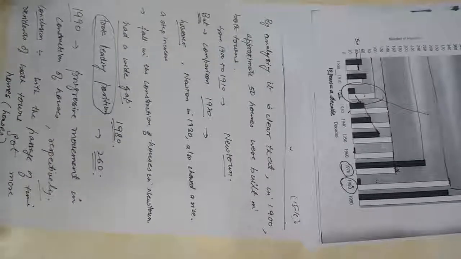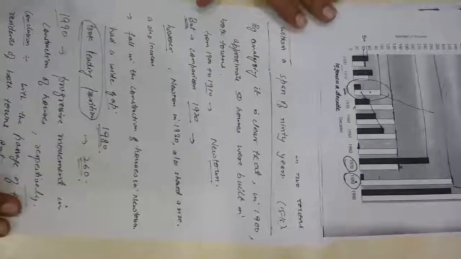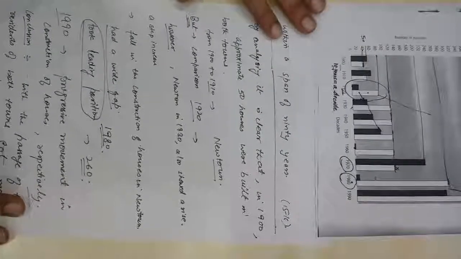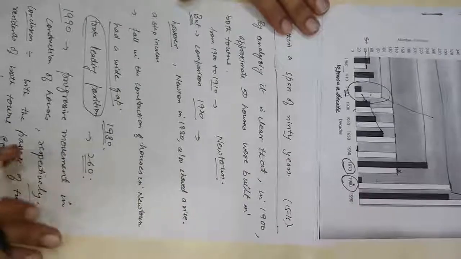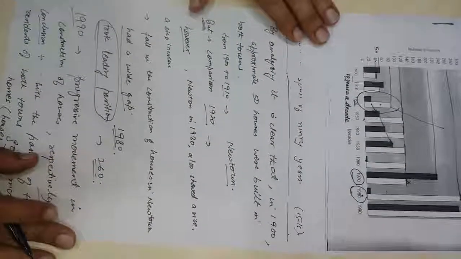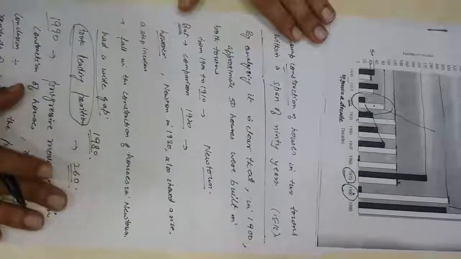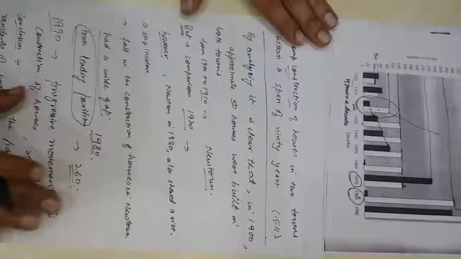So this is a very simple conclusion, which specifies the highlighting points also, everything has been specified here. So this is about Task 1, how to write a Task 1 in a better format.